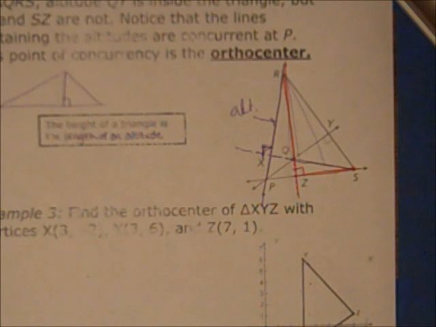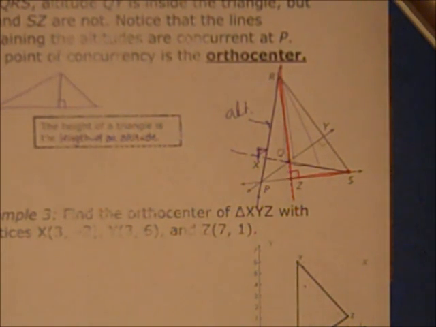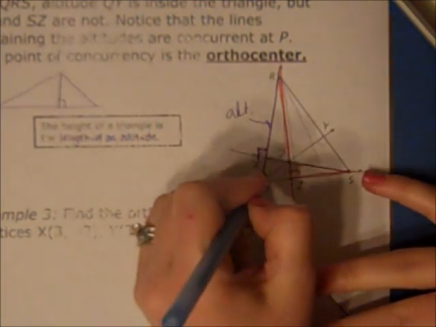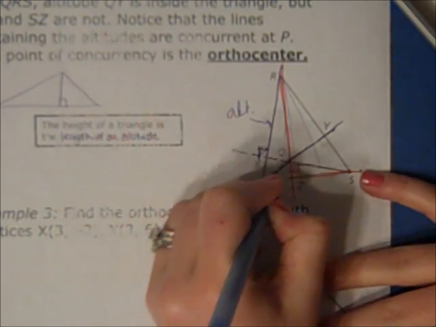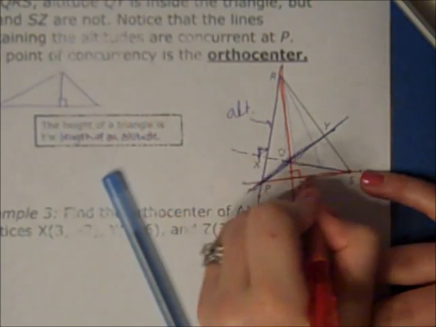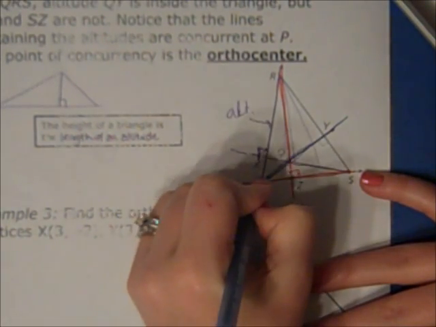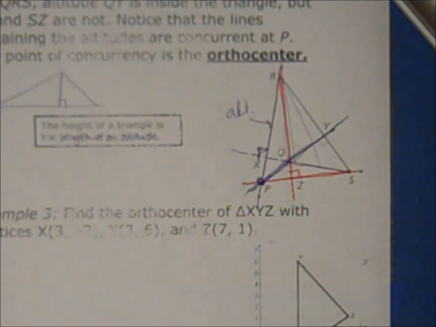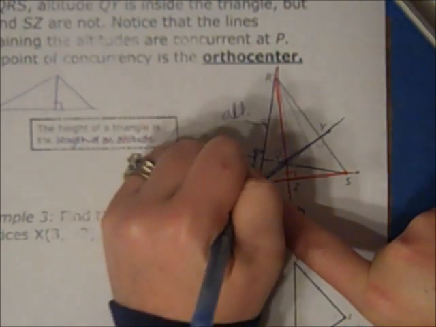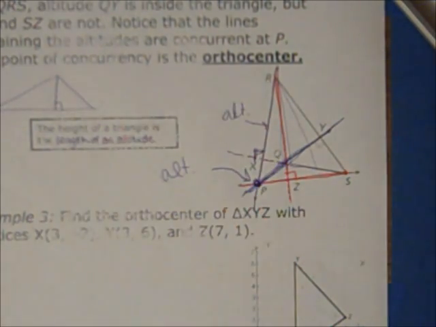So what happens, let me see if I have a third color. So what happens, this purple altitude over here, this orange one right here, and the one that we like, the one that makes sense to us, this blue one in here, they all end up meeting. I'm going to extend my purple one out, my orange one out, they all end up meeting way out here outside the triangle. The original triangle is over here, but these altitudes don't meet till out here. And the point where they meet is called the orthocenter. Okay, this is not always so confusing.